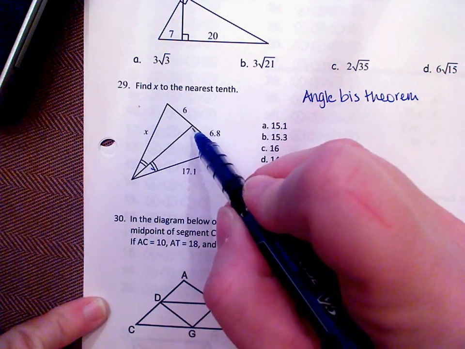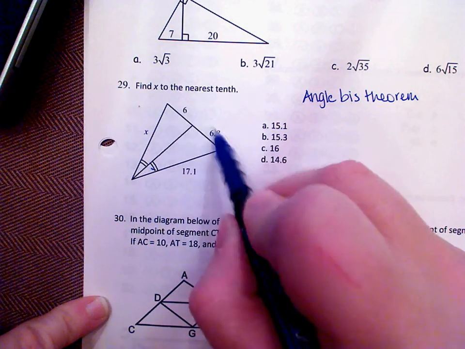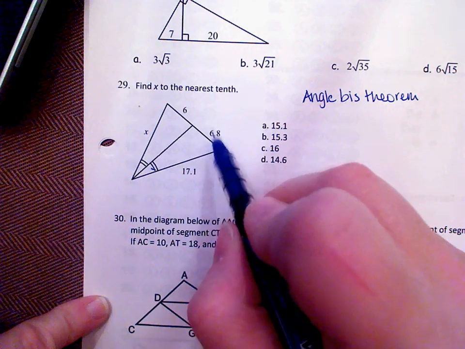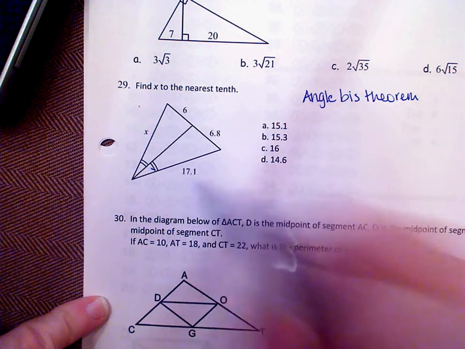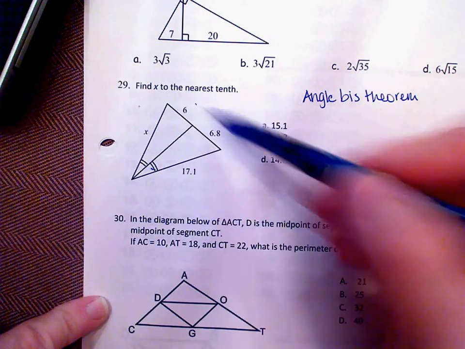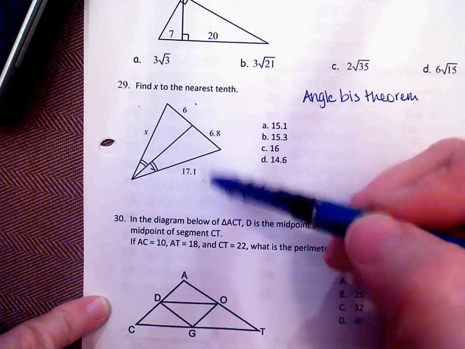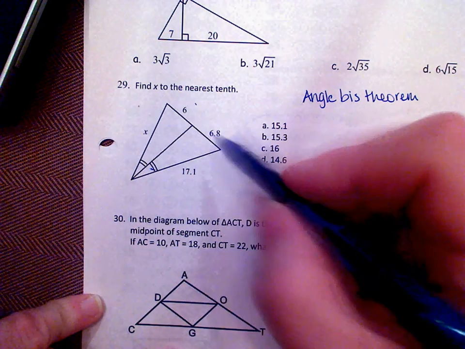So if you'll remember, we learned that that angle bisector is splitting this side into proportional parts in the same way it is in the two sides that are given. So it means the ratio of these parts is equivalent to the ratio of these sides. You just need to be consistent in how you set up those parts and those sides.